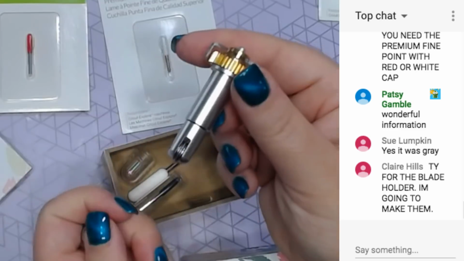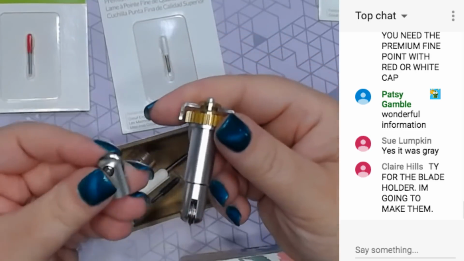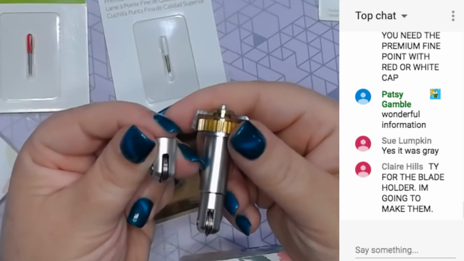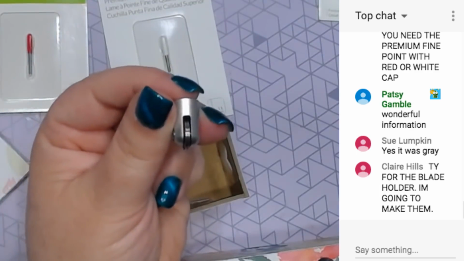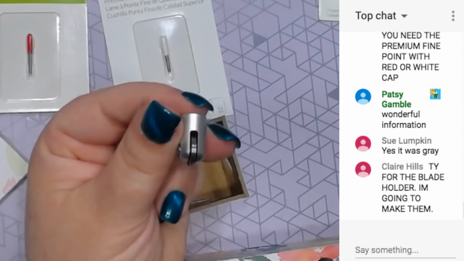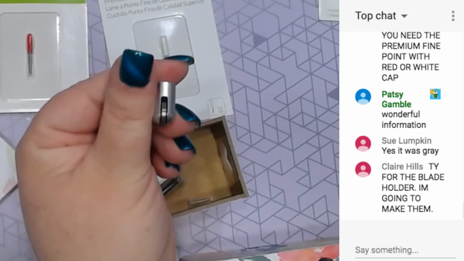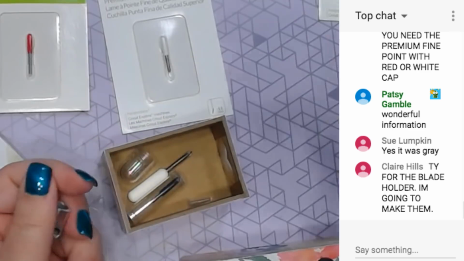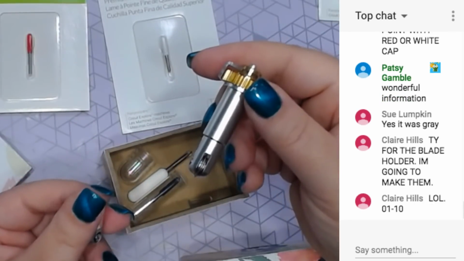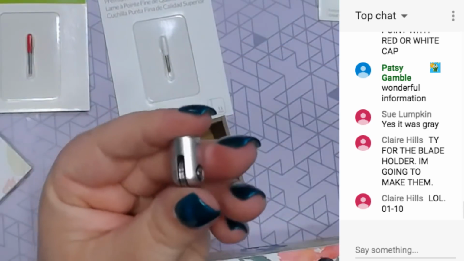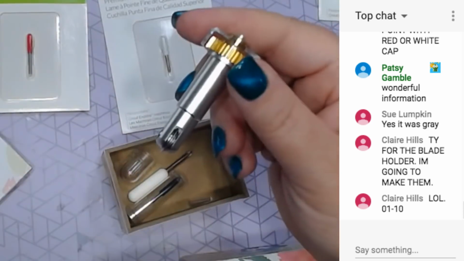So you can buy it just like this, or you can buy it with this and this, or you can buy it just this. The only reason you would buy the number 2 double scoring wheel alone is if you already have this. It won't work if you just have this and you don't have this.